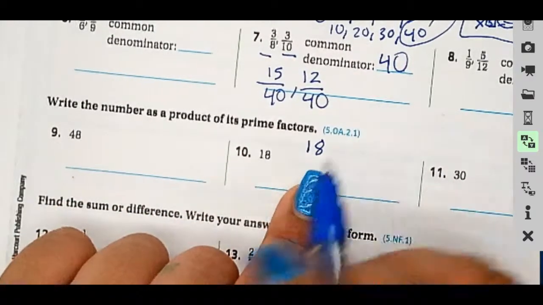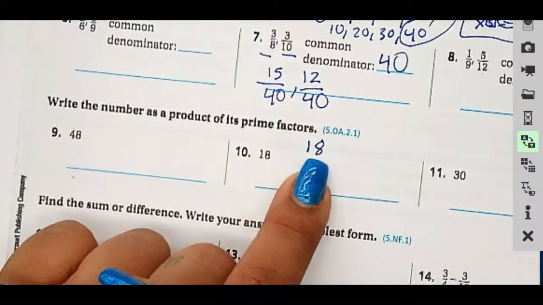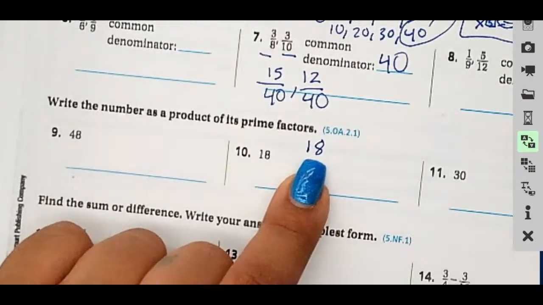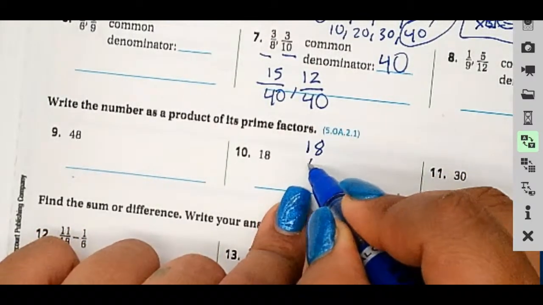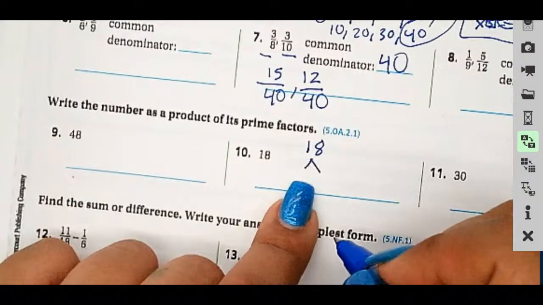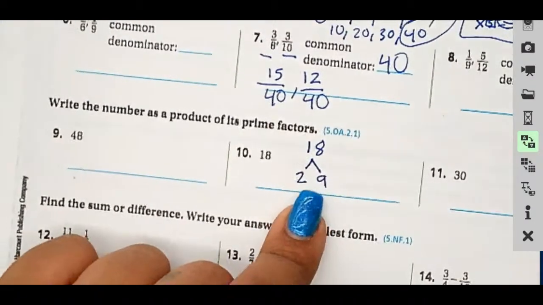Now remember the rule of divisibility. When you have an even number, you can break this number down by 2 every time you have an even number. So 18, I know that I can multiply 2 times 9 to make 18.